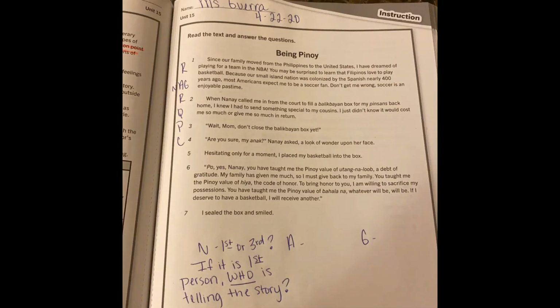All right, so take a look at your story on page 247. Go ahead and take a moment to write down RNAG, RQPC, and NAG at the bottom. I want you to pay attention to what I wrote at the bottom. Okay, so we already know that when we're identifying the in part of NAG, that we're saying it's either first person or third person, right? We've been doing this all year long. So I want you to answer that still. Is it first person or third person?